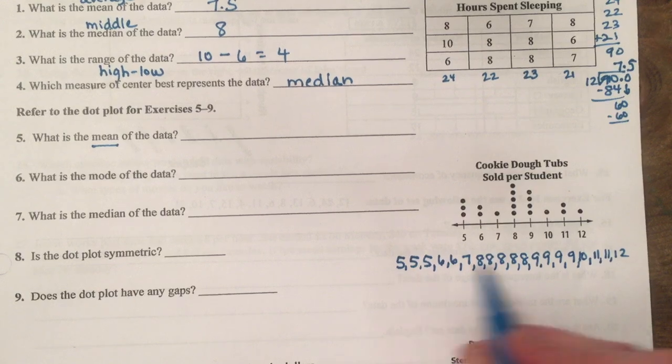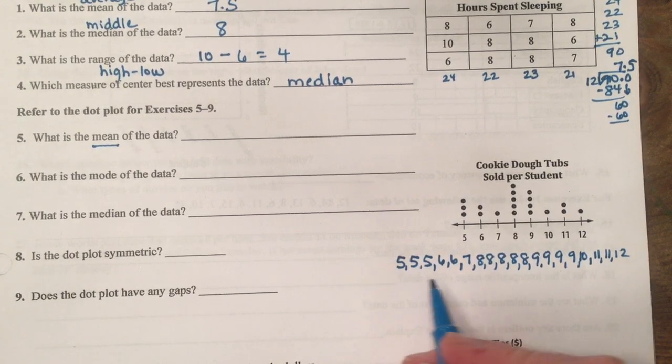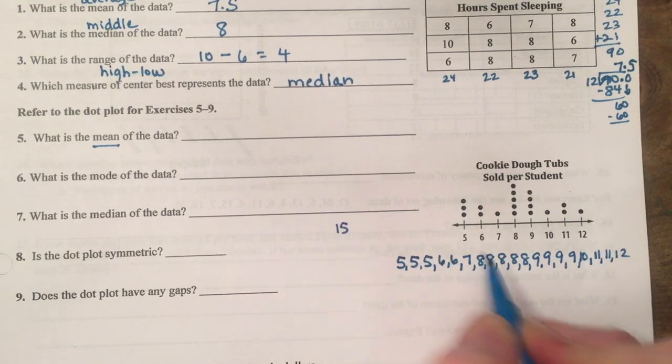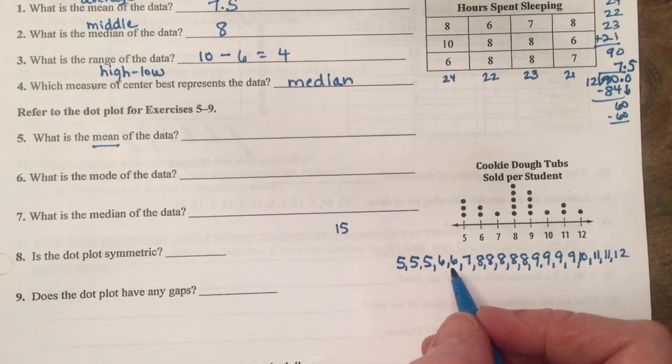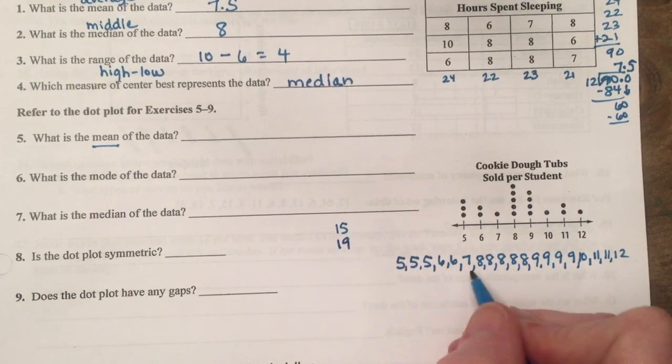One way I can do that is by adding each of the numbers separately. So I've got 3 5s here, that's 15. I've got 2 6s, that would be 12, plus 7 would be 19. I'm just going to add a few at a time.